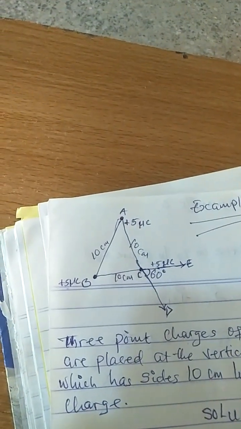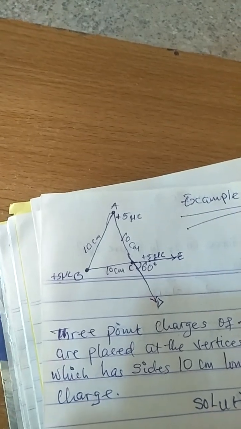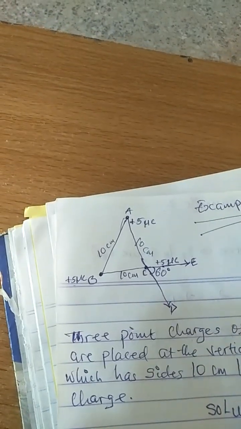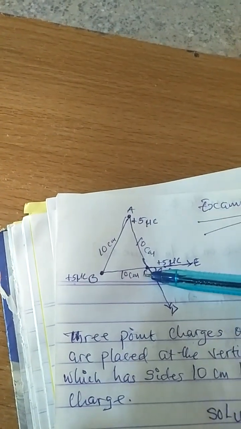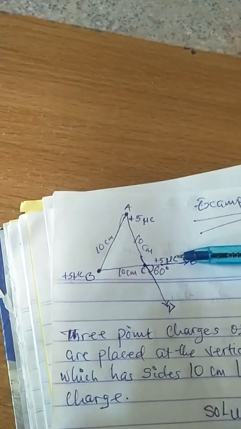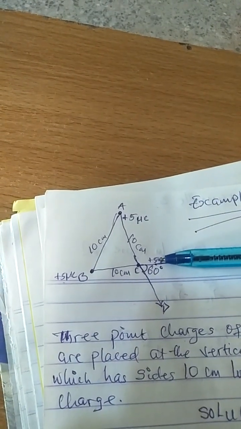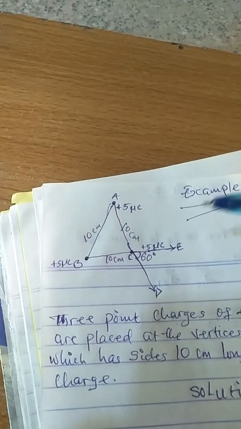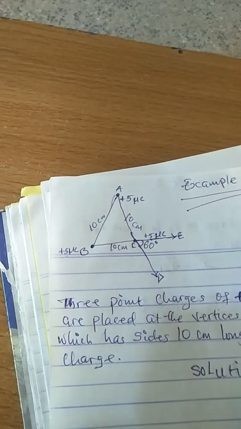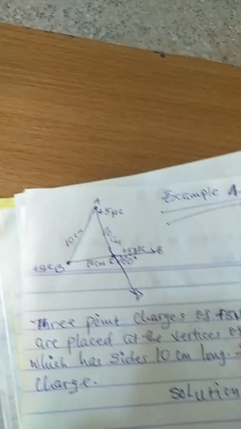So how are we going to solve it now? Let's consider this charge that is placed at the corner of C. Where is C? Look at it. Where is the corner of C? Understand? So we're going to consider this charge. Why are we considering it? Because it has been repelled by the charges at A and B. Remember, like charges repel each other.